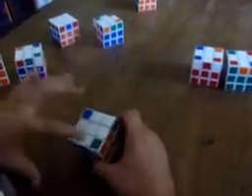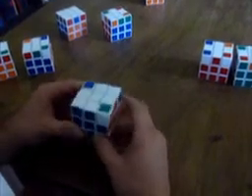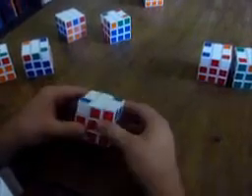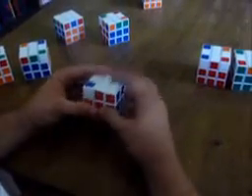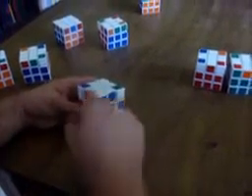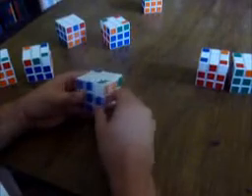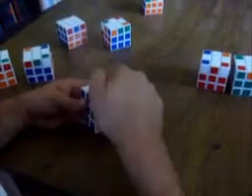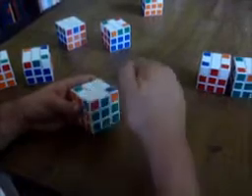For the one with the diagonal non-whites, if I hold it like this, you'll see that this piece will become red, this piece will become white on top, and this piece will be green. This one will stay the same.